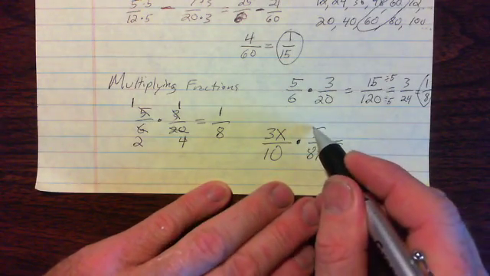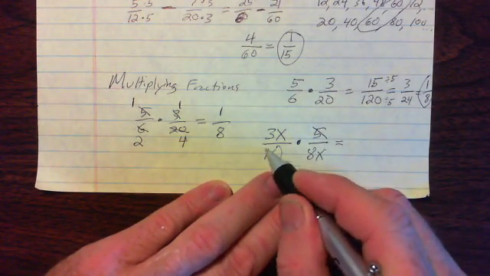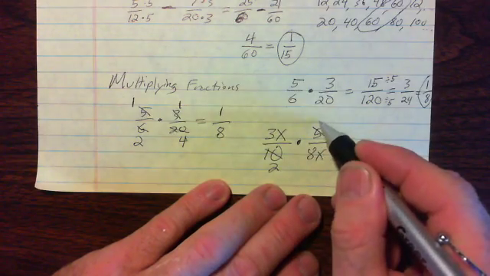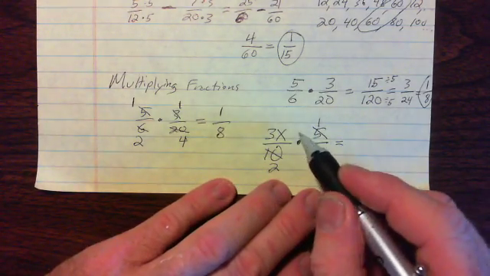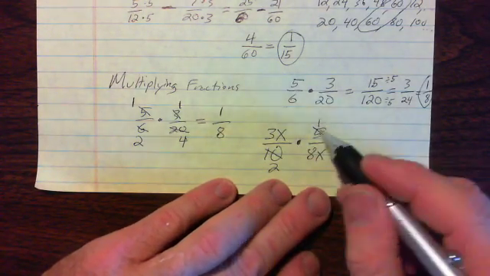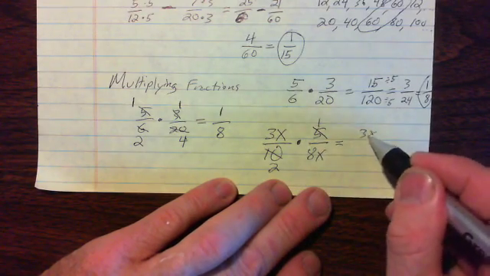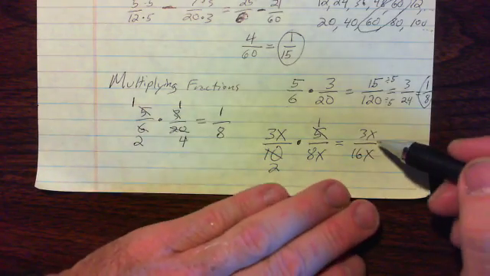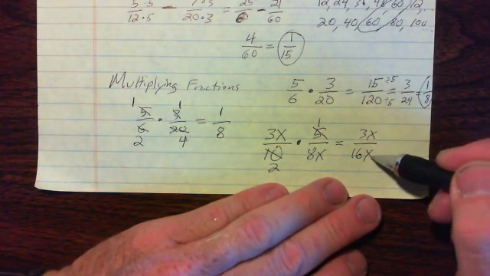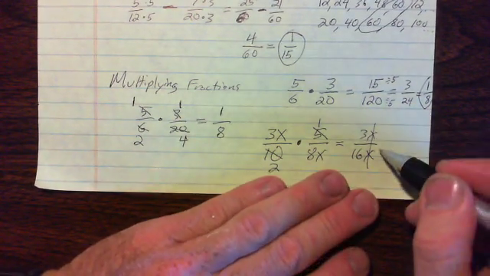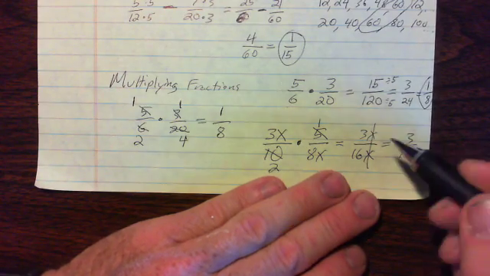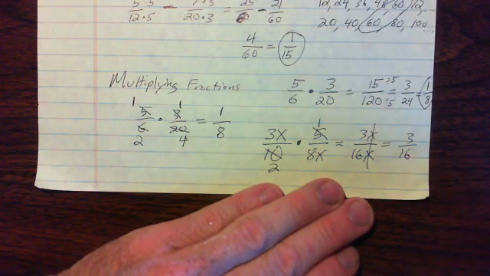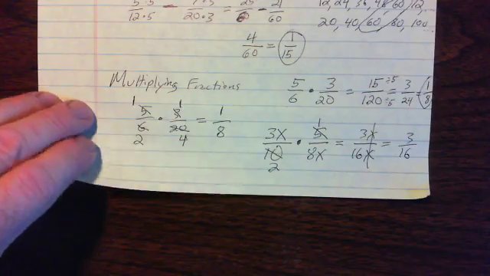But if we did some cancellation here, 5 goes into 10 2 times, 5 goes into 5 1 time, and then multiply across, we get 3x times 1 is 3x, and 2 times 8x is 16x. The x is a factor that can be canceled, and so you end with 3 over 16 because I have an x on top and bottom. We can cancel that.